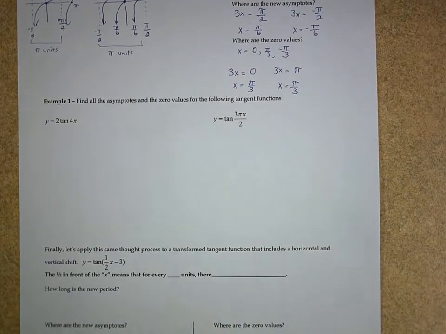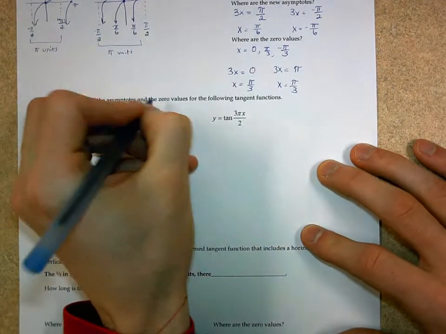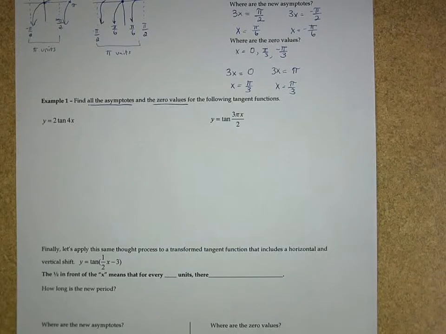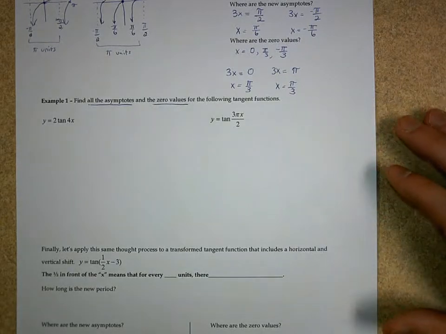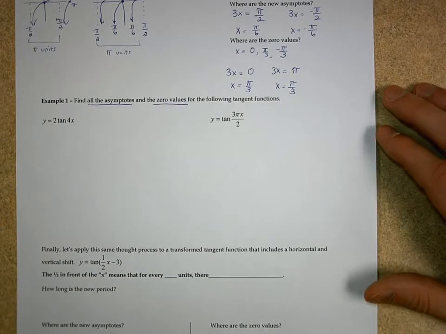Now we want to look at finding the equation for all asymptotes and all zero values for the following tangent functions. And if you think back to what we did in the sine and cosine section, there were 3 steps that we followed to find these equations for all asymptotes and all zeros.